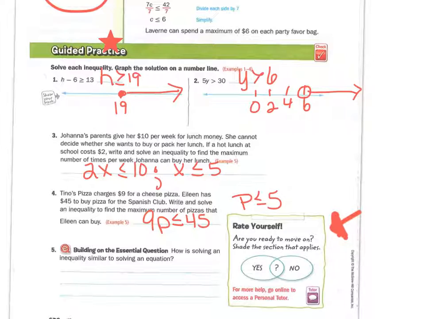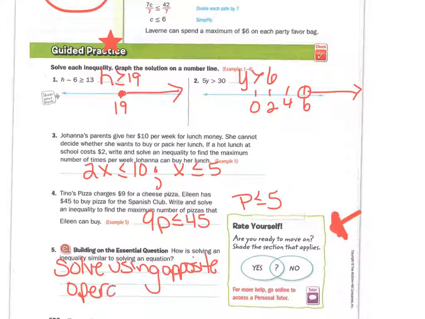How about number 5? How is solving an inequality similar to solving an equation? Well, you solve them exactly the same. You solve using the opposite operations, just like you did in Unit 4 when you solved equations. So it's exactly the same thing. We just have to graph our solution at the end.